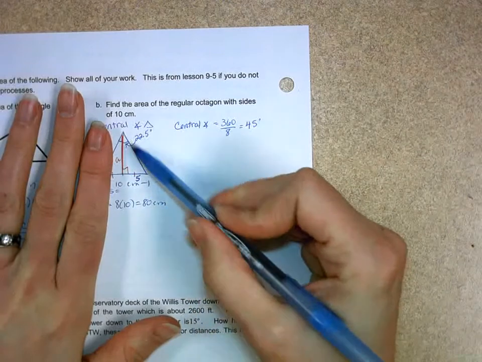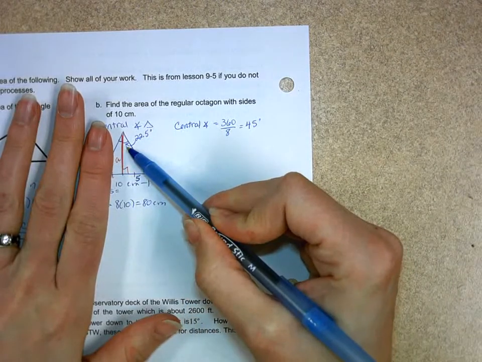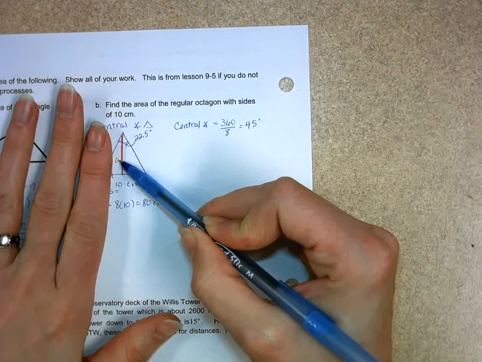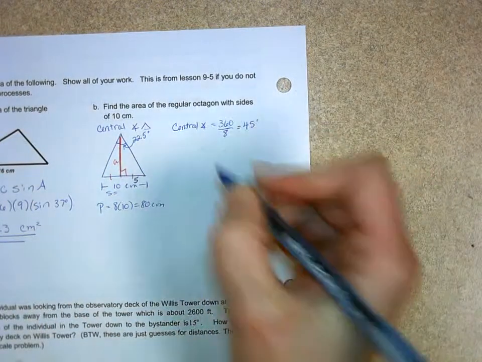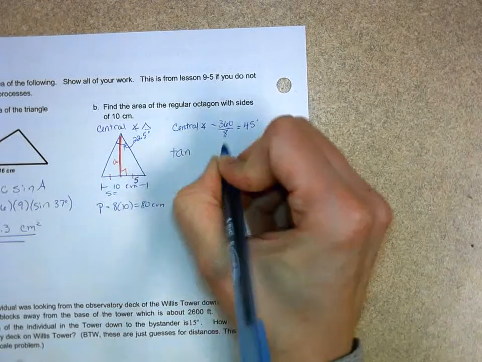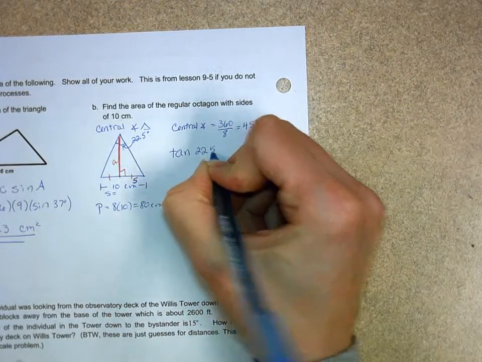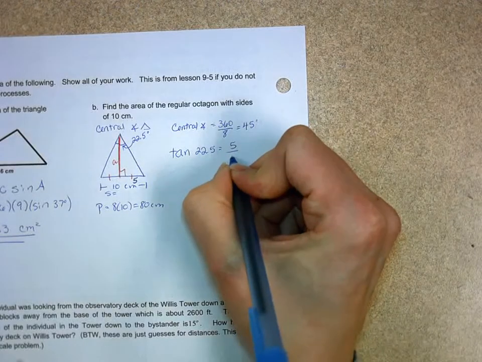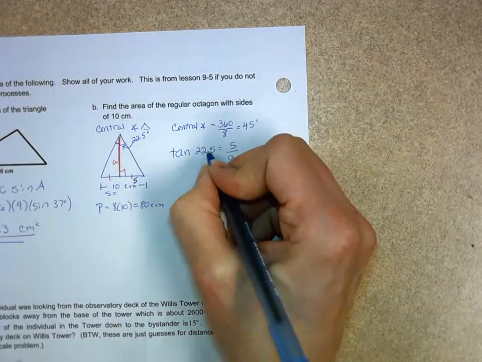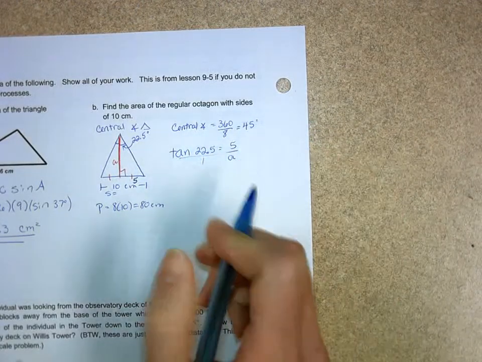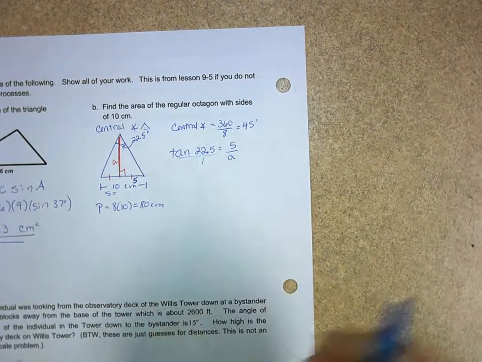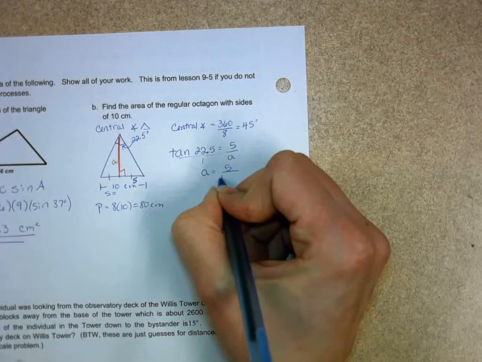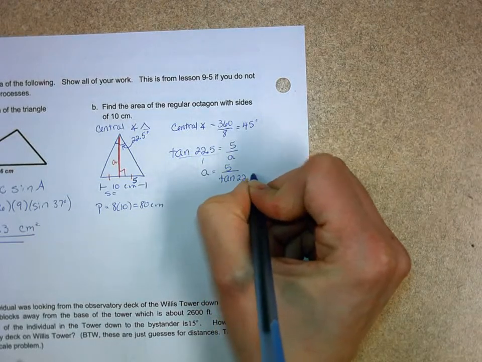So now I'm going to look for my apothem, and so I just ignore this part and I realize, oh look, a right triangle. If this is my angle, this is my opposite side, that's my adjacent side, so I'm going to use tangent to solve for the apothem. So I go tangent of 22.5 equals opposite over adjacent. Now this is when you once again use the fact I can go ahead and switch my extremes, and I get my apothem is equal to 5 divided by the tangent of 22.5.